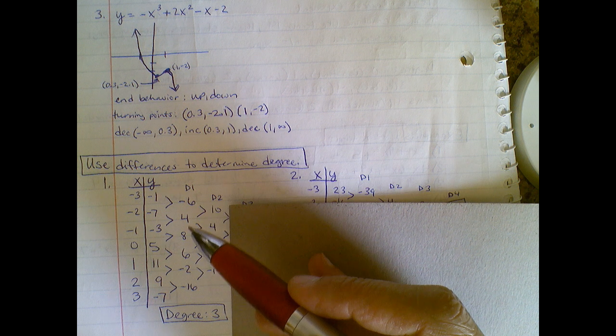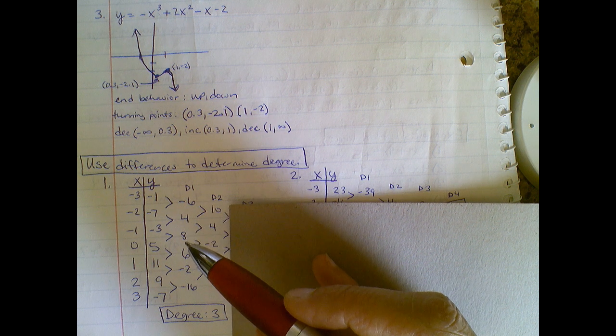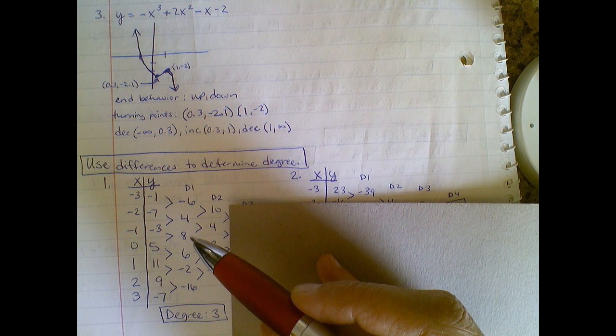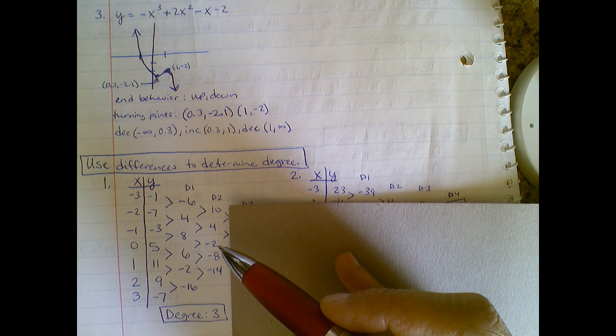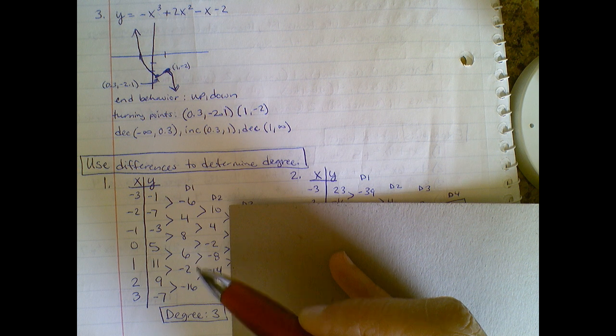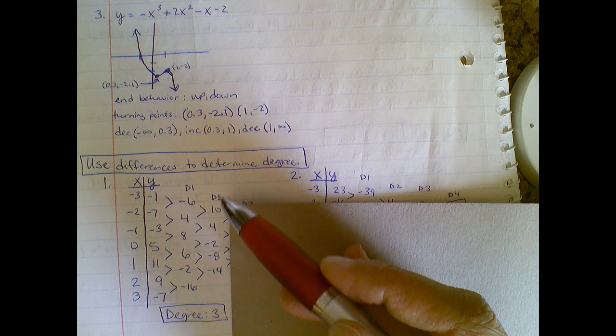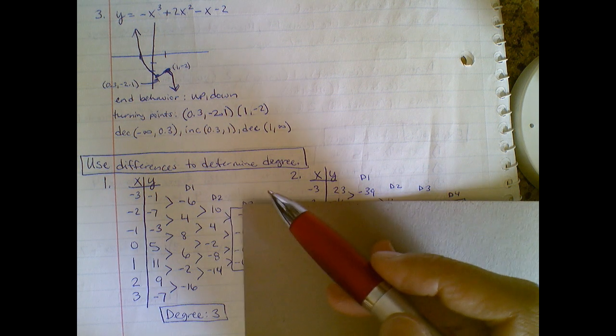So from -6 to 4, it's going up 10, so we put a +10. From 4 to 8 is going up 4. 8 to 6, it's going down 2. 6 to -2, it goes down 8. And -2 to -16, it goes down 14. It's still not the same number, so it's not to the second degree. So let's try this again.